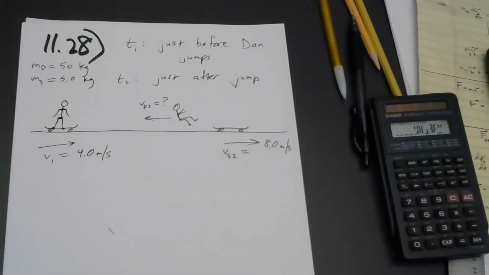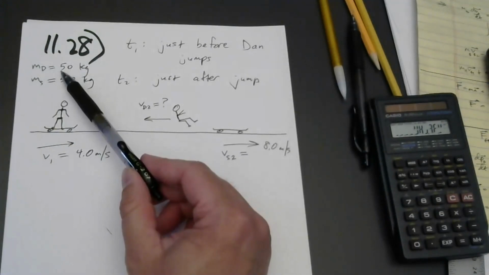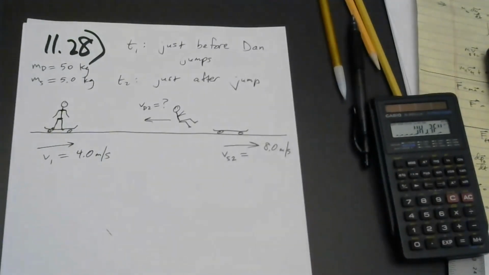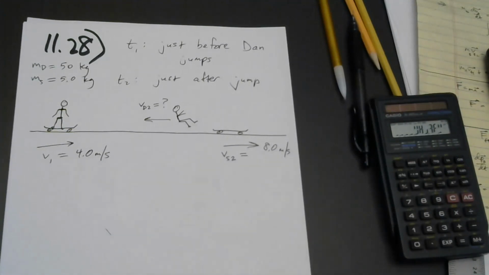Here is an easy one from your homework. This is number 28. There's no difficulty here in this problem. Just straight up application of momentum conservation. You've got a kid on a skateboard. I say kid because we're told that Dan is his name. Dan is only 50 kilograms in mass, and he's riding a skateboard that's 5 kilograms in mass. And they're going along at 4 meters per second. That's about 10 miles per hour.